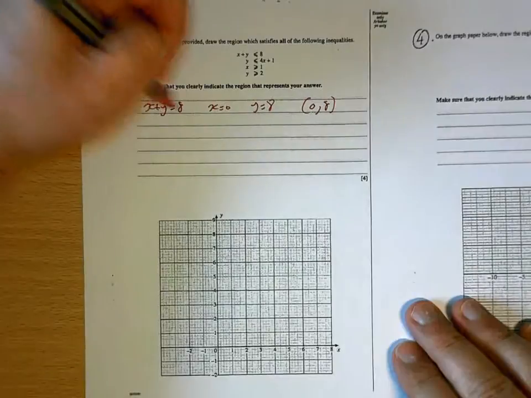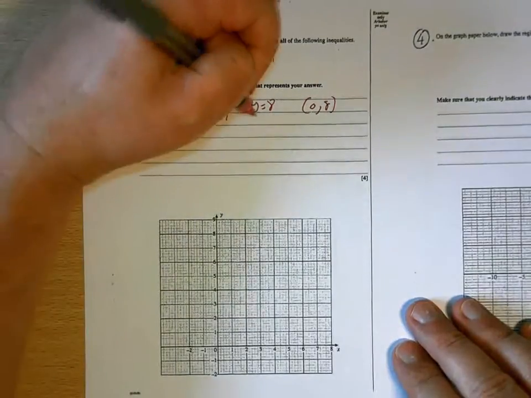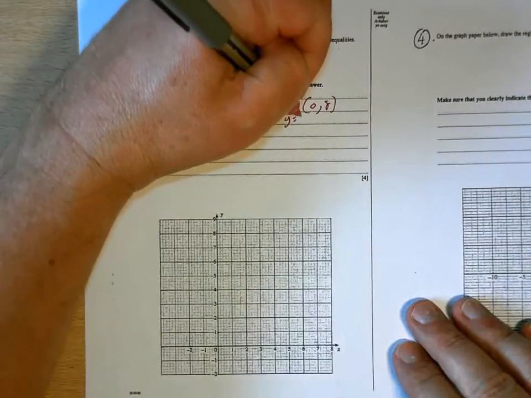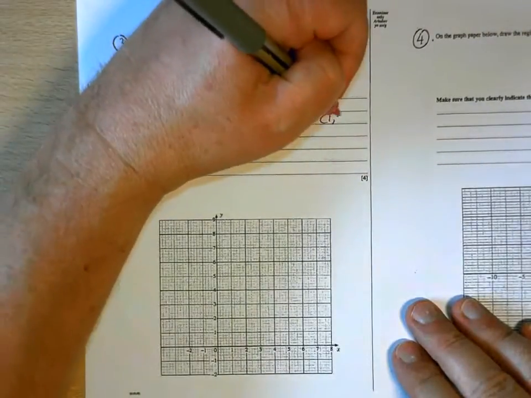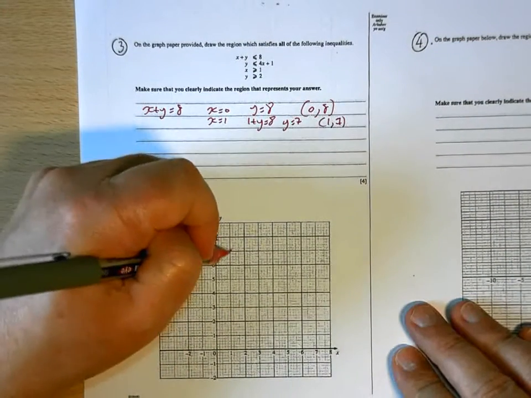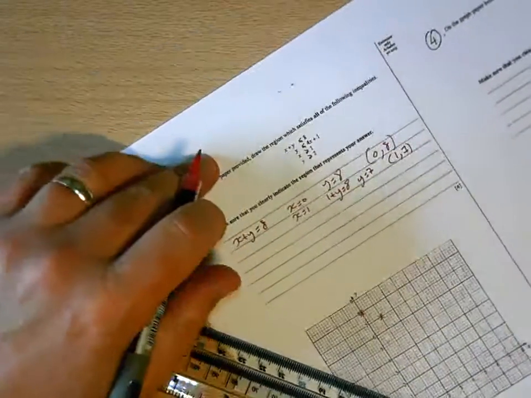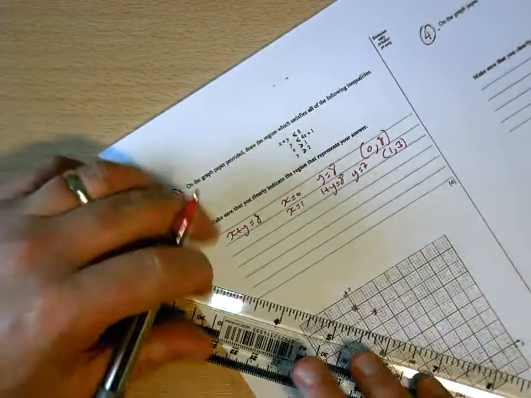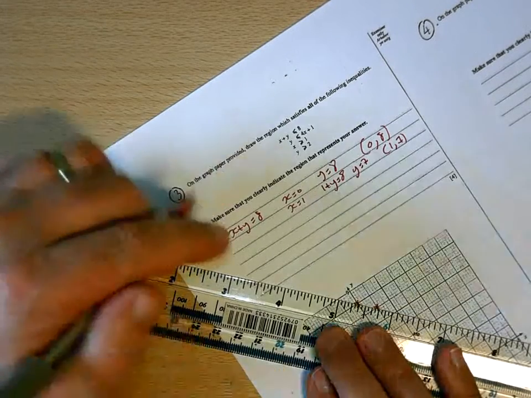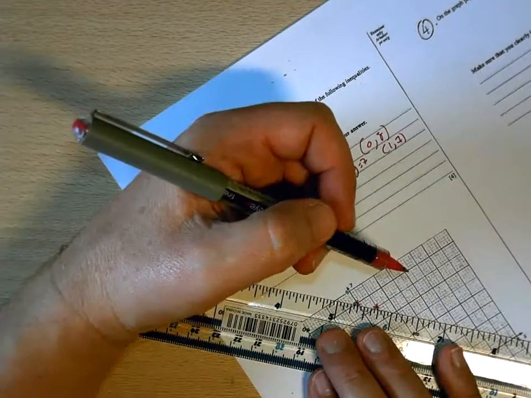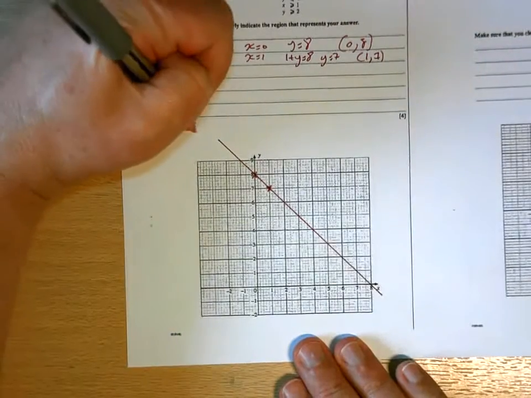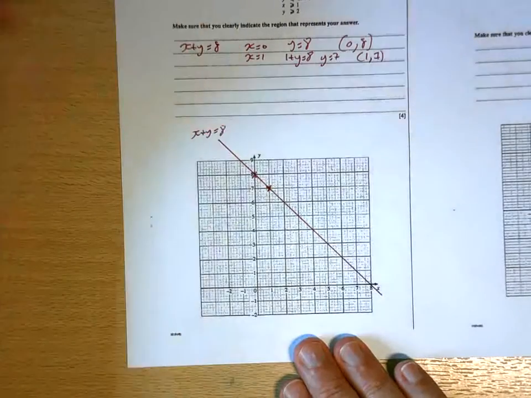And I put x as 1, will give me 1 plus y equals 8. Y is 7, 1, 7. 0, 8, 1, 7. Draw my line. So that's x plus y equals 8.